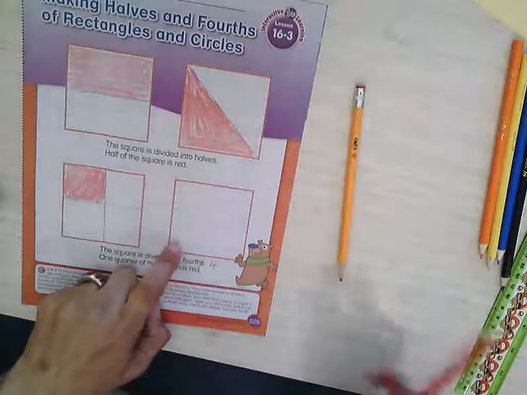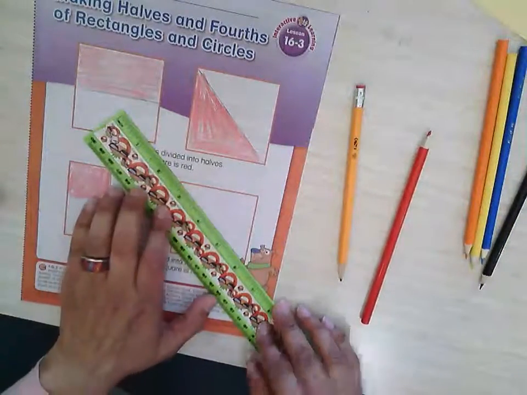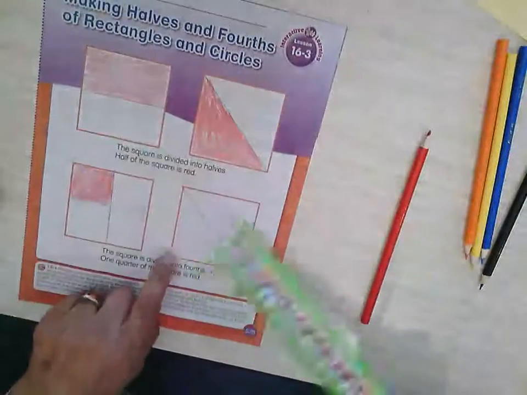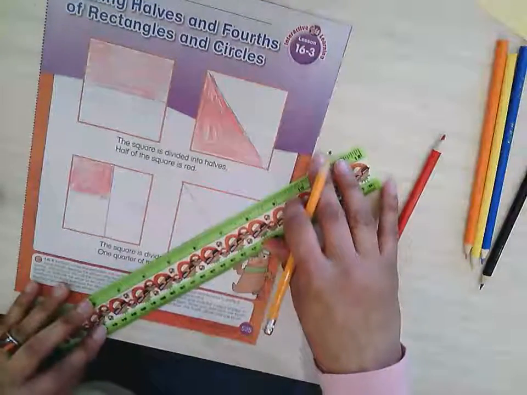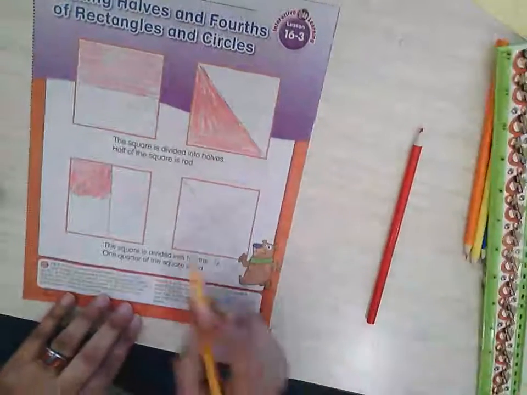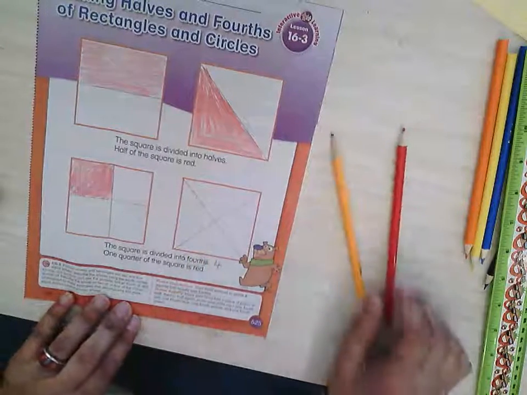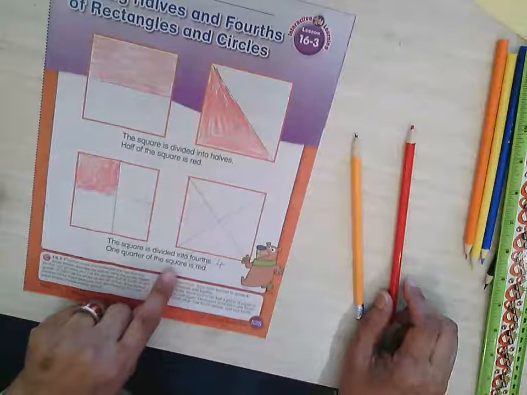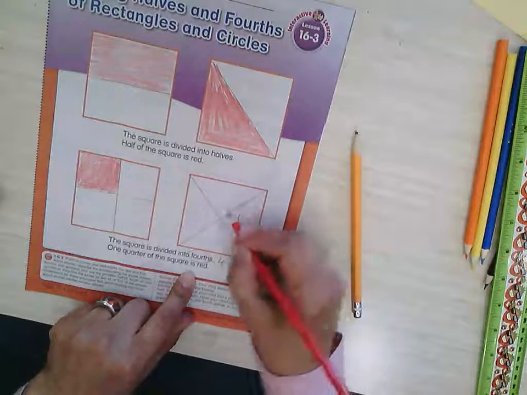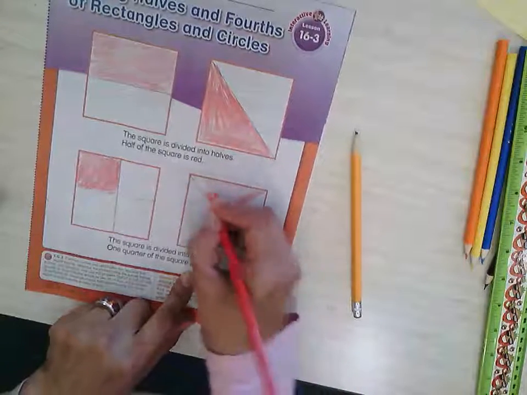Okay, I need to split this. So let's split this the same way we split here, into 2 triangles. And then from the other side to the other point, I'll split them again, and that will give me, you got it, 1, 2, 3, 4. 4 parts. So 1/4 of the square is red. That means I'm going to choose only one to be red. So I'm going to color 1/4 of that square red.